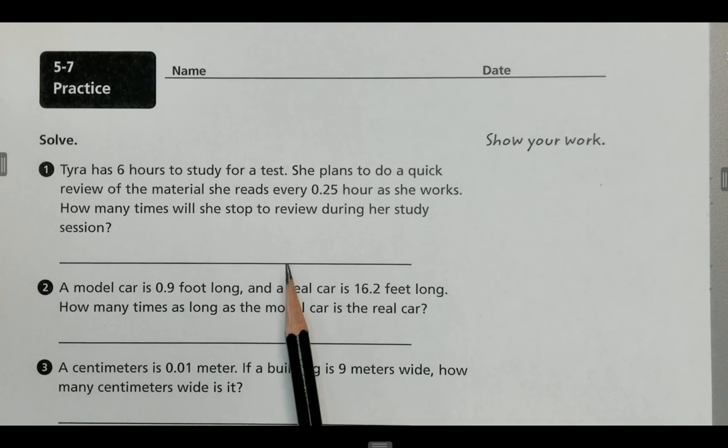Number 1, Tyra has 6 hours to study for a test. She plans to do a quick review of the material she reads every 25 hundredths of an hour as she works, or quarter of an hour as she works. How many times will she stop to review during her study session?